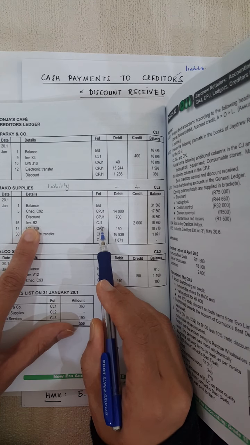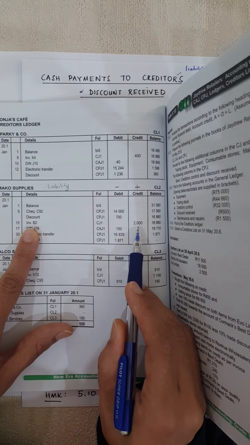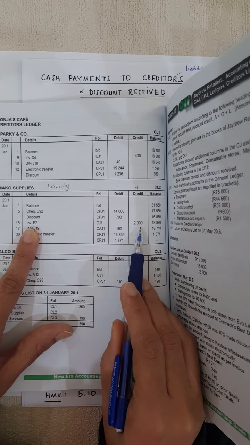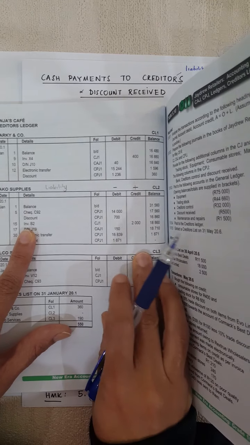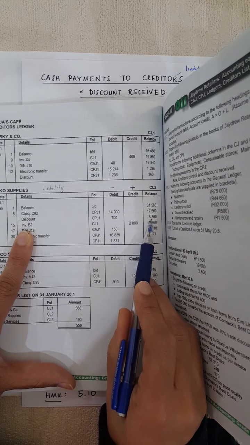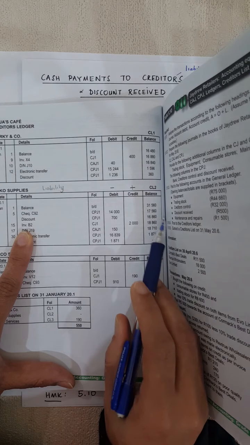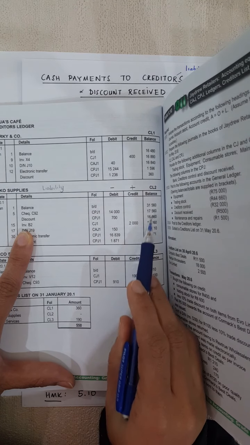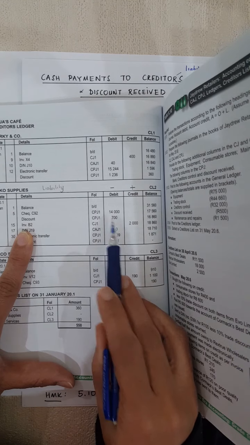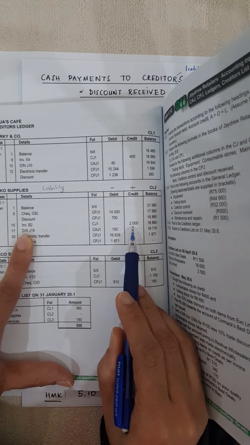Now look on the 15th, you'll go to your CJ1, your creditors journal. We bought from the invoice B2 2,000 Rand. So we credit the creditor, which means his account is going to go higher. You can see you've added that 2,000 to the 16. Now we owe them 18,860, right? If you look there, it went lower from 31 because we paid them. Now it's going higher because we're owing them more money.